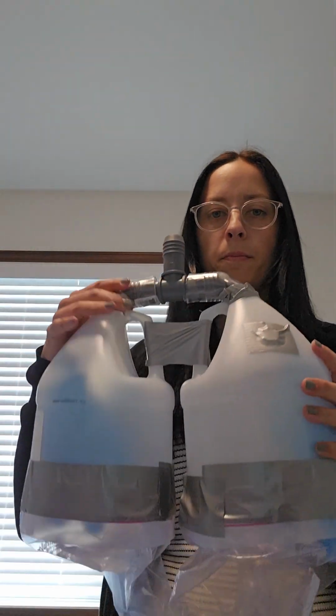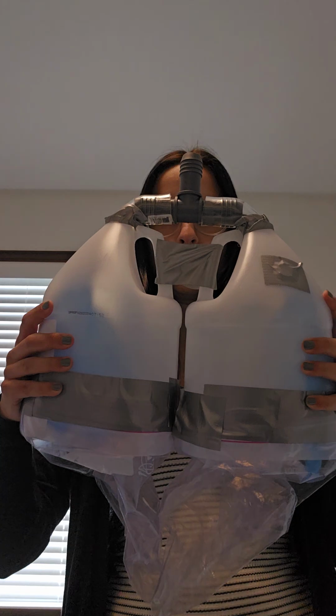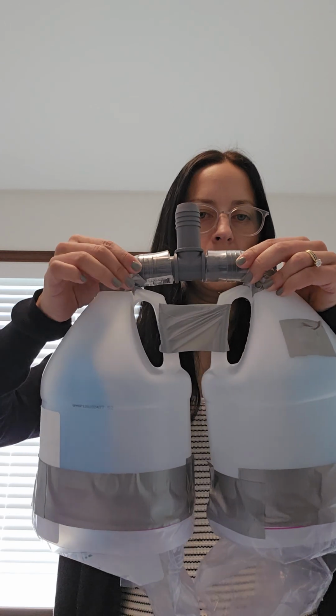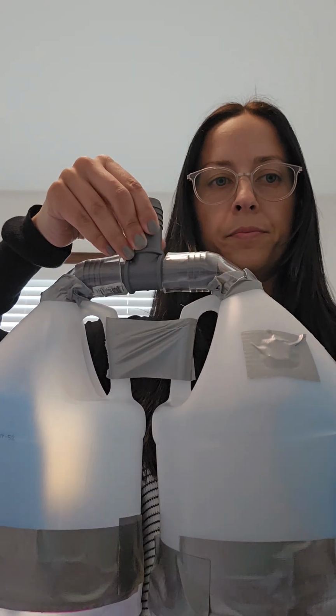This is my thoracic cavity that I built. This is the rib cage, the bottles on the outside. The bags work as the diaphragm. This represents the bronchial tubes, and then this represents the trachea.